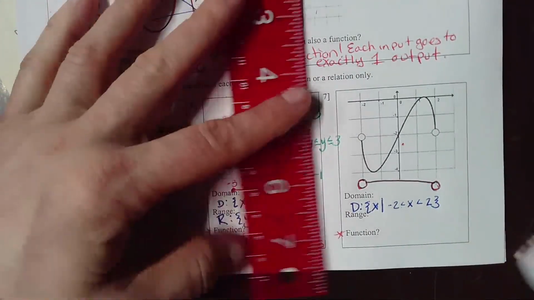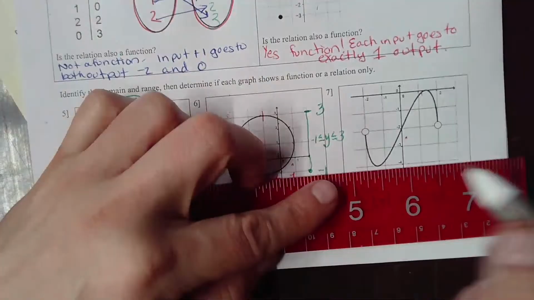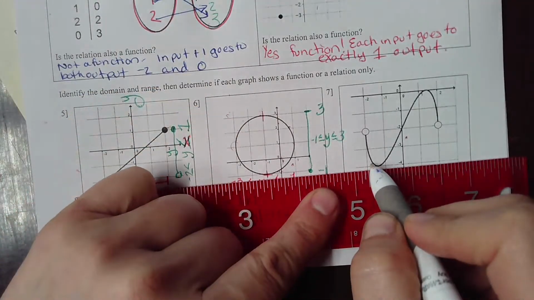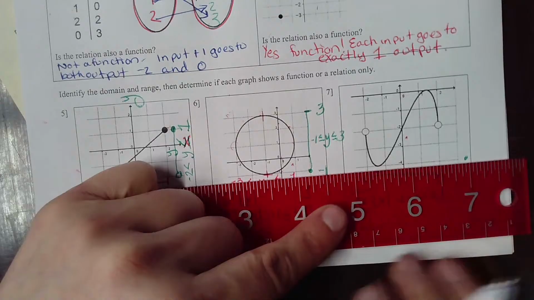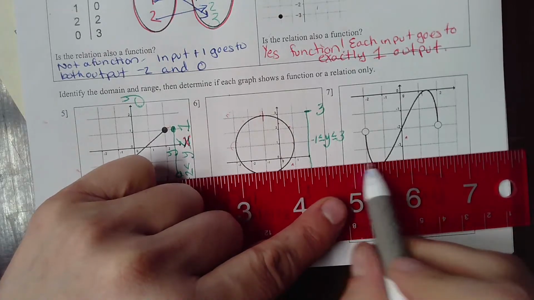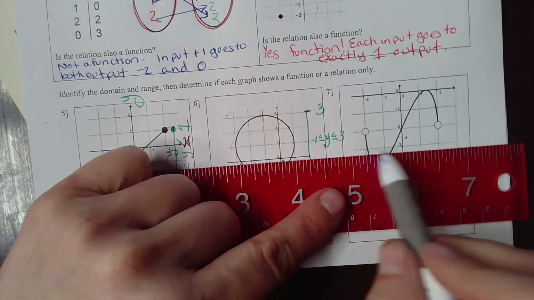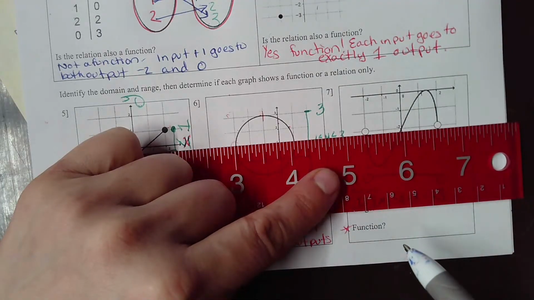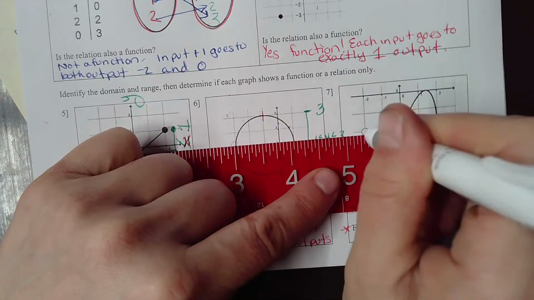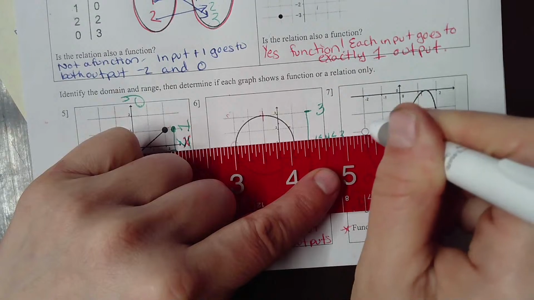Now the range is a little bit different. When I start here, is this open or closed? No open circle, so it must be closed. When I move up, I can see I hit 2 range spots, 2 range, 2 range, and then I get to here at range -2. This is open.